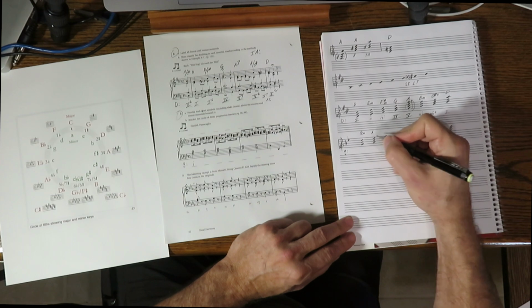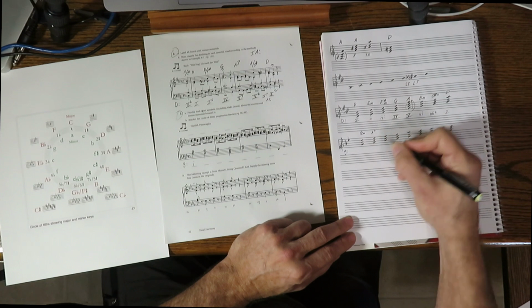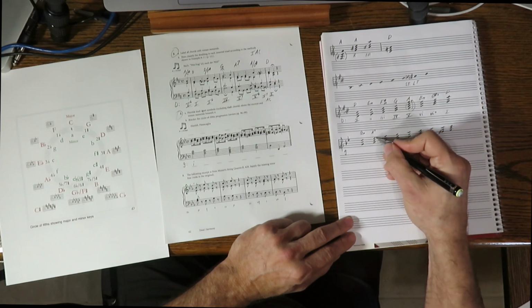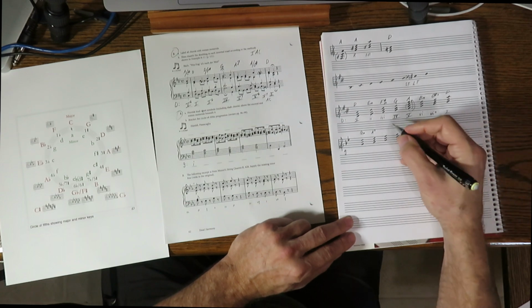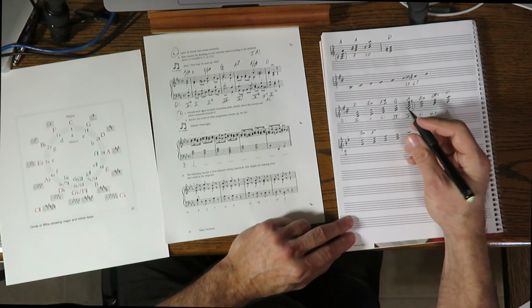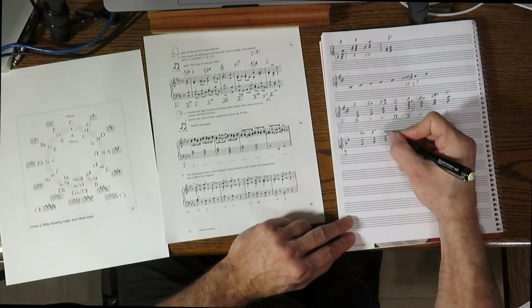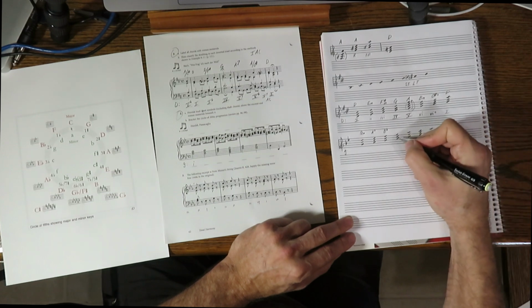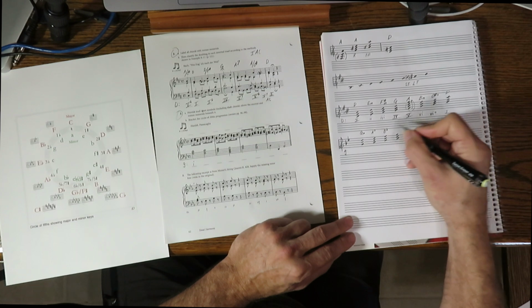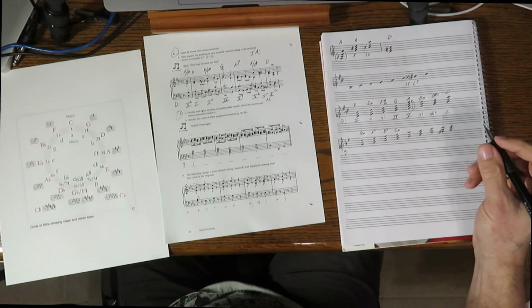So the A chord: A, C, E flat, the E flat makes it diminished because it has a lowered fifth, right? And a lowered third. B flat, D, F. That's a B flat major triad. C, E flat, G. There's our C minor triad.